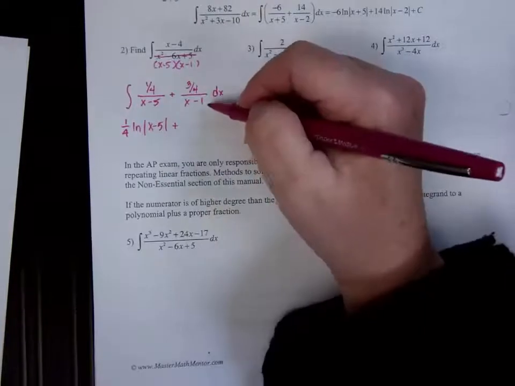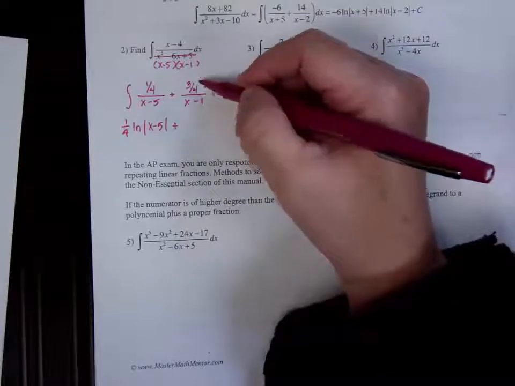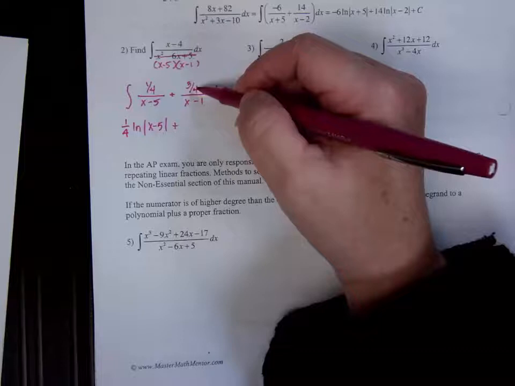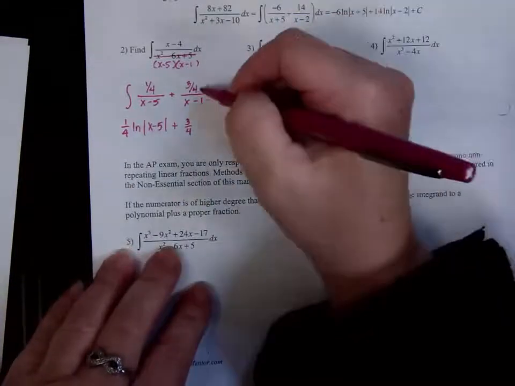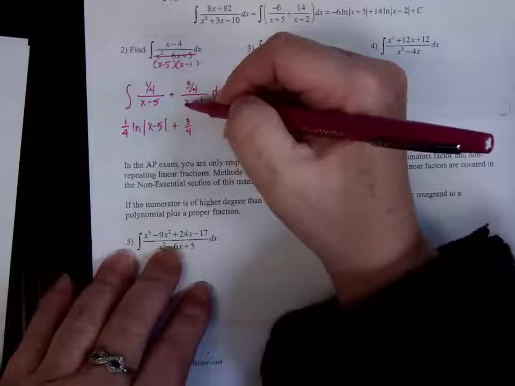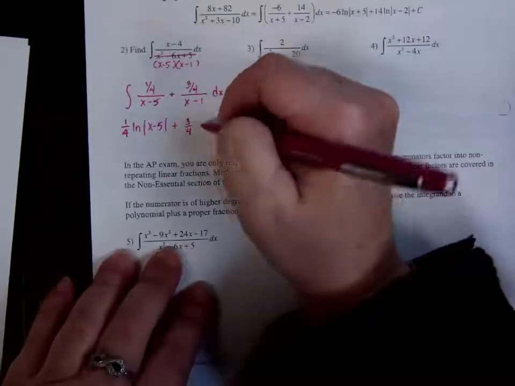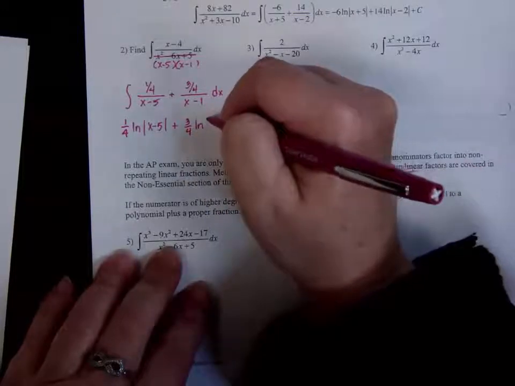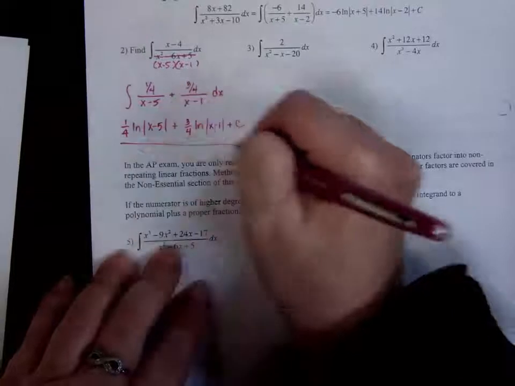What's the derivative of the bottom of the second fraction? 1. So do I really need this 3/4? No. So write it out front. Once the 3/4 is out of the picture, is it going to be an ln again? Yes, because the power on the bottom is 1. So ln, absolute value of x minus 1, plus c, and we're done.